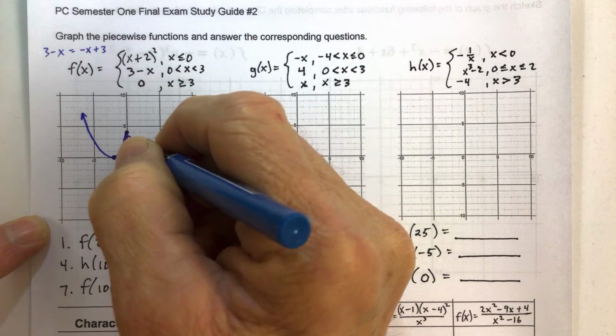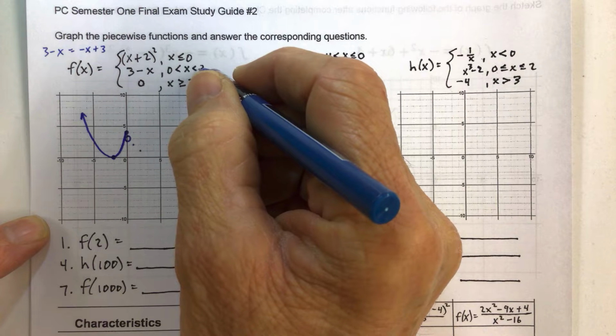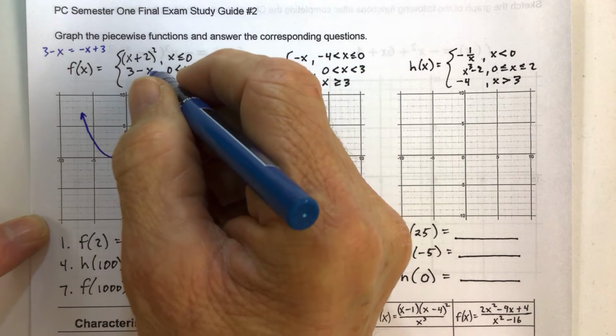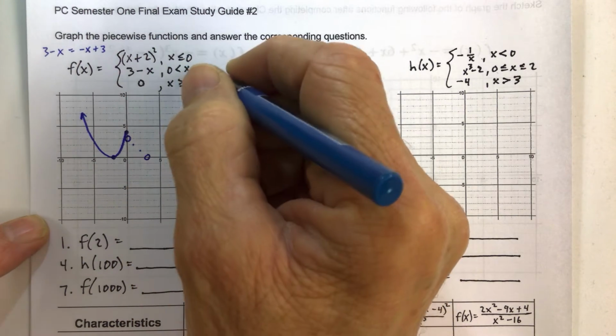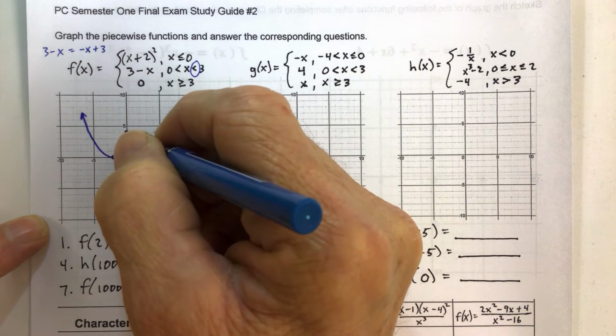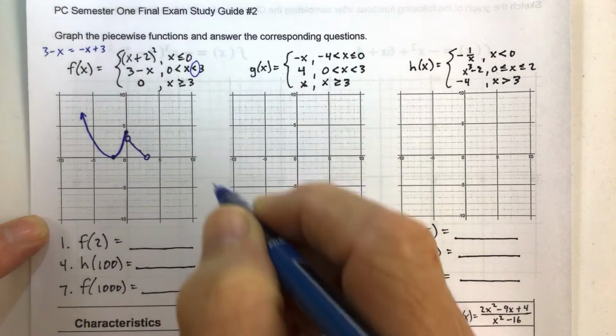So down 1 and over 1, down 1 and over 1. We can keep going down 1 and over 1 until we get to x equals 3. And when I plug in the endpoint, x equals 3, 3 minus 3 is 0, but there has to be an open circle there because of that. x has to be less than 3, so it can't be equal to 3. Then you just connect those two endpoints with a straight line segment.